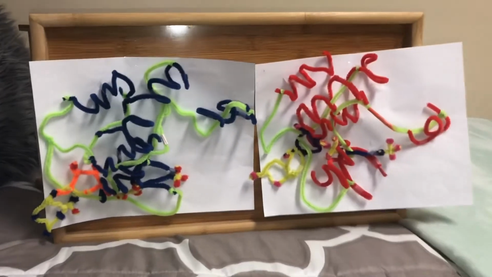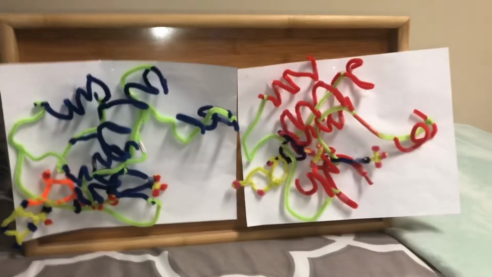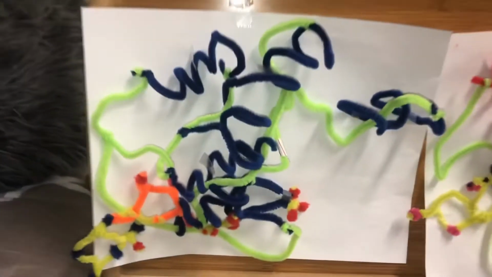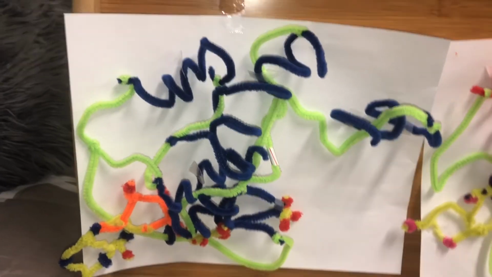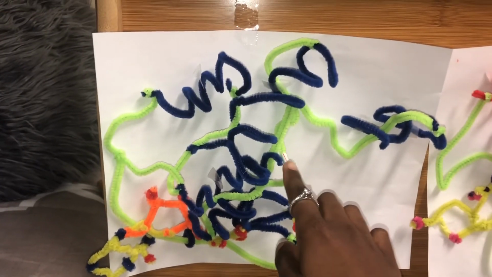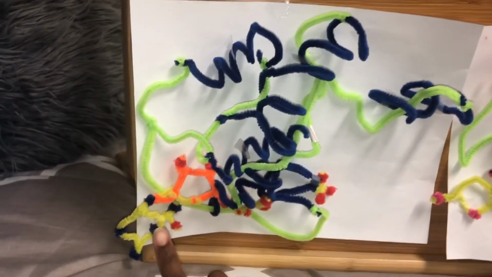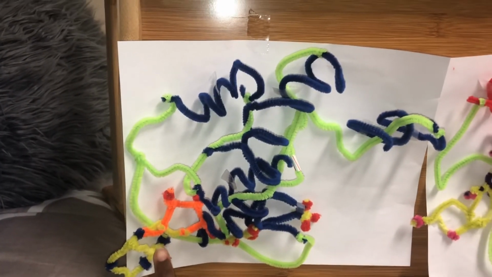Now I'm going to go into talking about my model and the limitations to it. Here are my models for the mutated KRAS and the unmutated KRAS. I have the normal KRAS represented here, and we have our glycine represented here at the 12th position in the amino acid sequence, along with the GTP here.